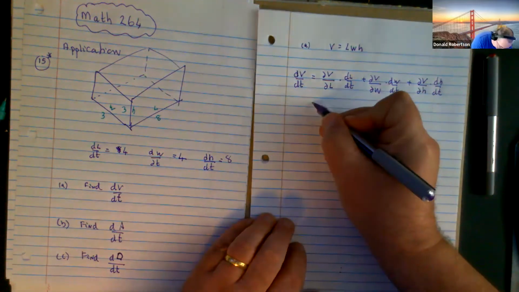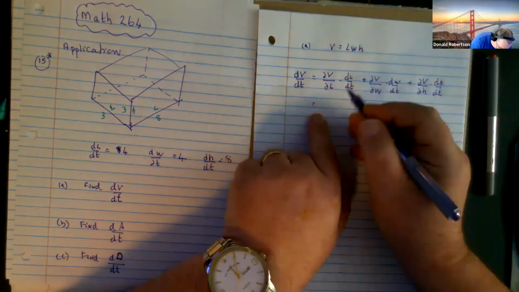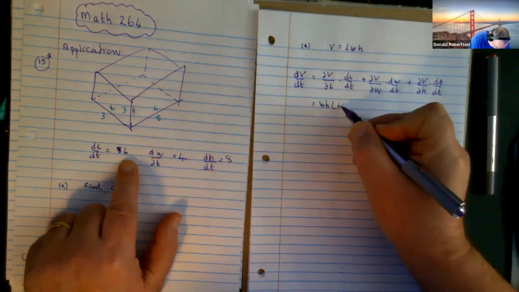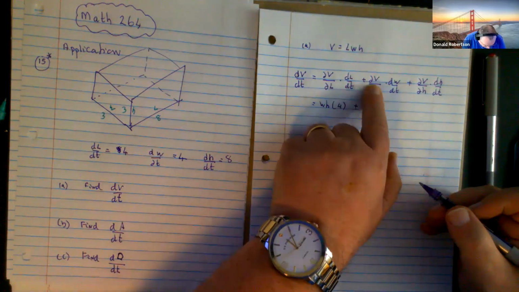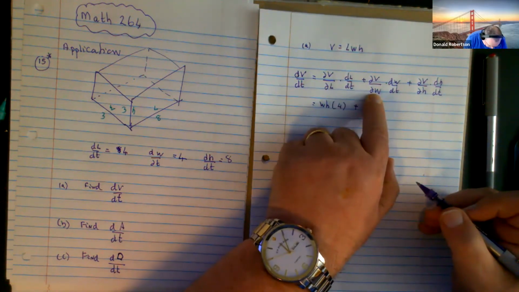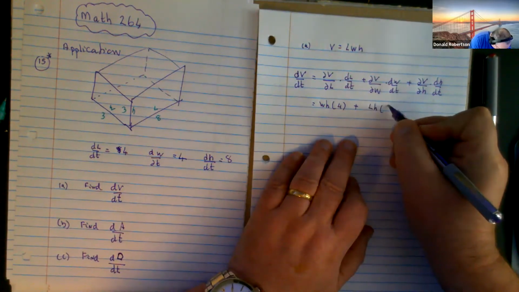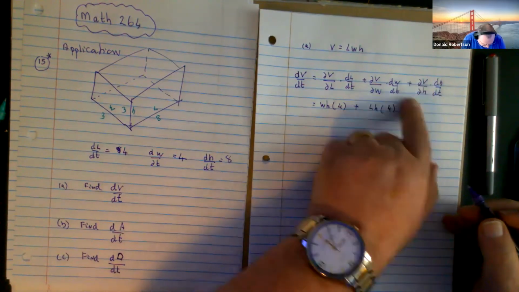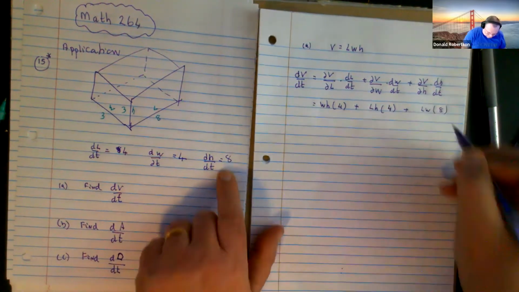If you differentiate the volume with respect to length, you get WH, times dL by dt, which is 4. The derivative of volume with respect to W, dV by dW, you get LH, also times that number, 4. And if you do this one, you get LW, only times 8. So far, so good.